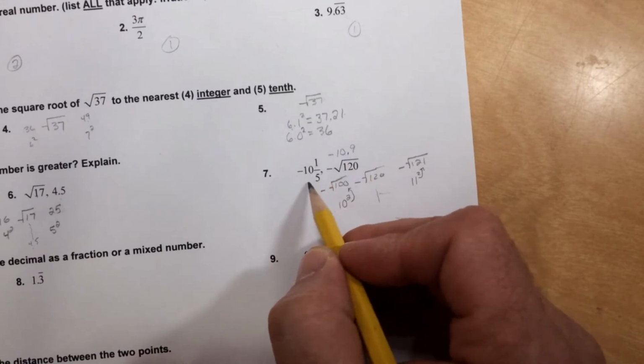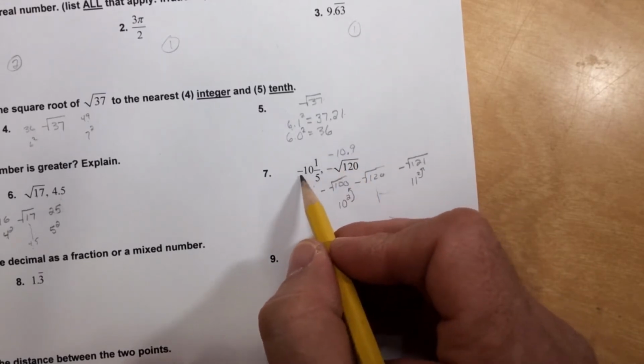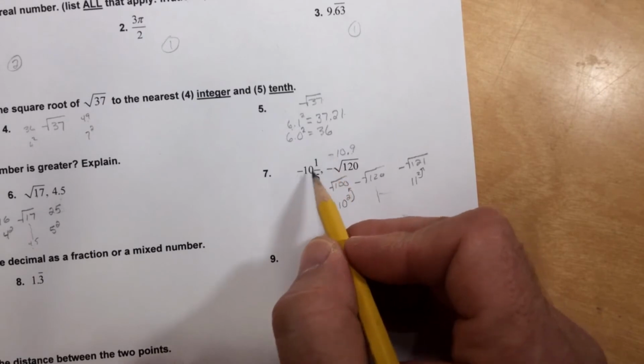You have to figure out which one is greater. Remember, on the negative side of things, the closer to 0, the greater the number.